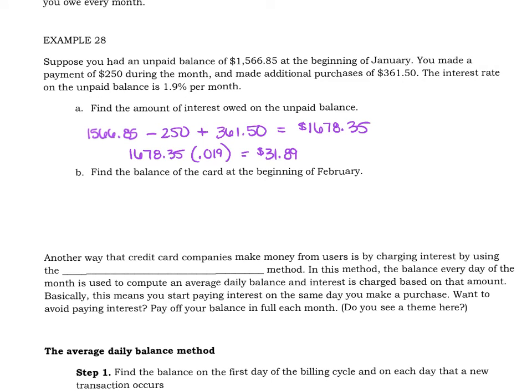So how much do you have to pay? Well, you owe the $1,678.35 from unpaid bills going into January, and then your additional charges that you made, plus the $31.89 in new interest charges that you owe. And so at the start of February, your new bill is going to be $1,710.24.